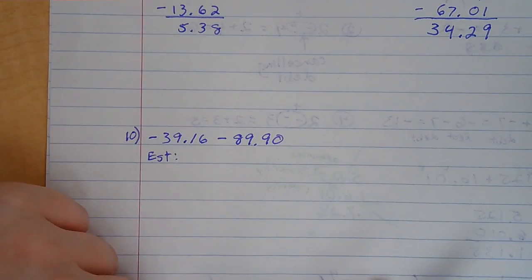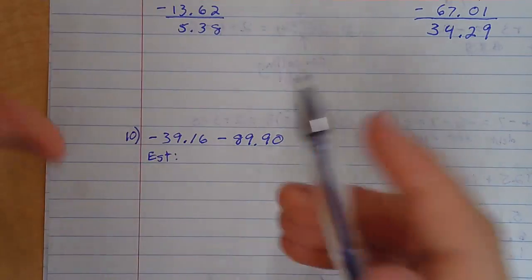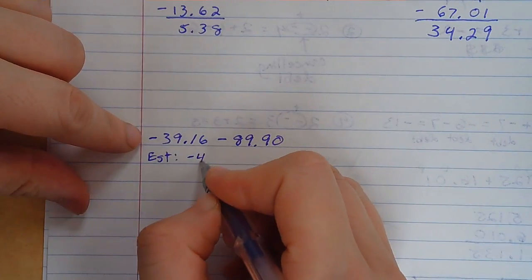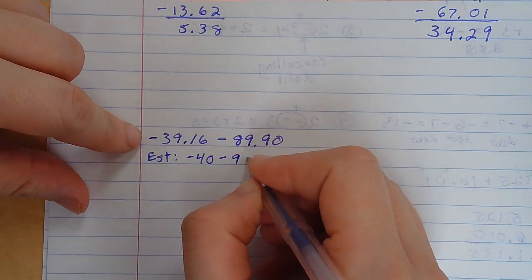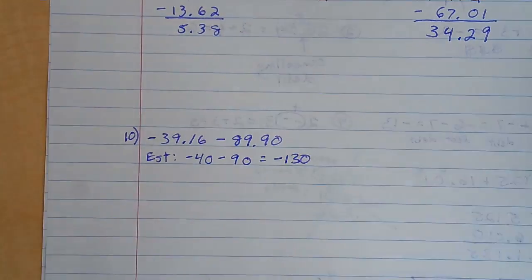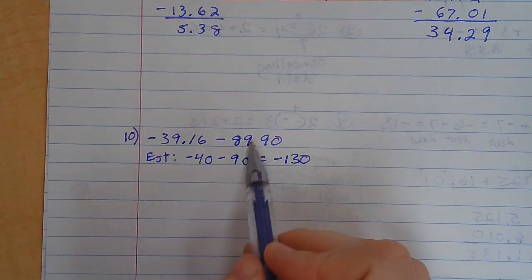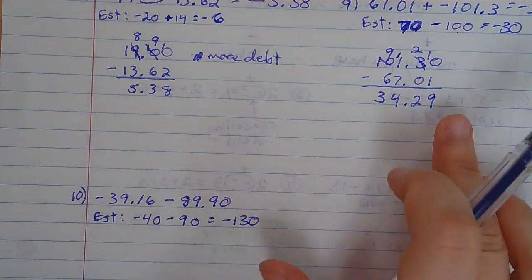And then finally this one, I have 2 debts this time, and I'm going to again do my estimate in a way that makes it easy for me to tell around where the answer should be. So I'm going to make this negative 40, and I'm going to make this negative 90, which tells me that my debt is about $130. So I'm going to look for an answer around 130, and I do know it's going to be a little bit off, of course, because that's not rounded too much. Actually, neither of those are rounded too much compared to those.